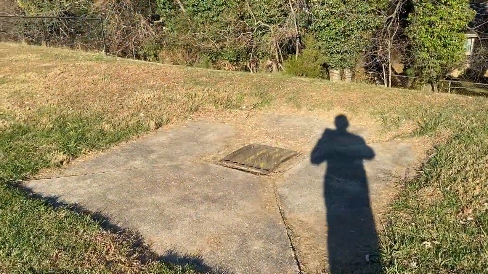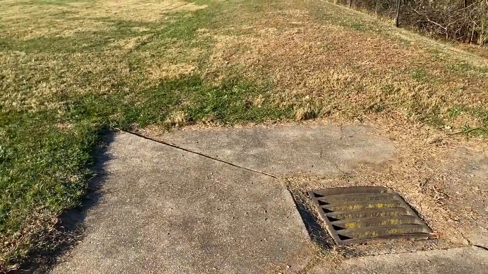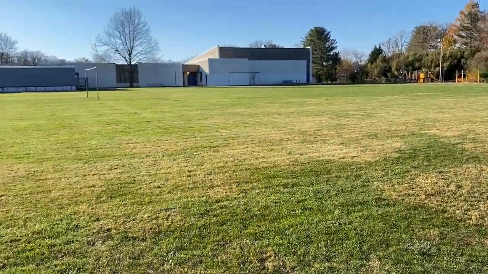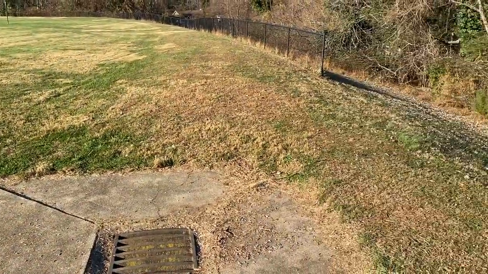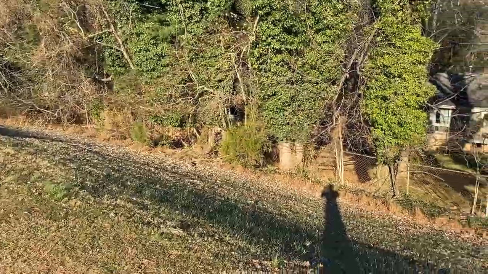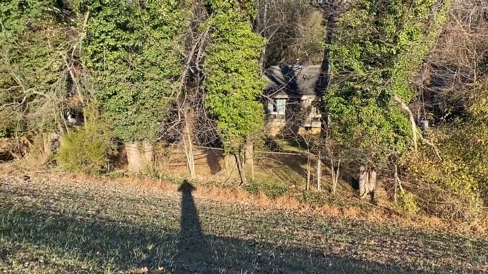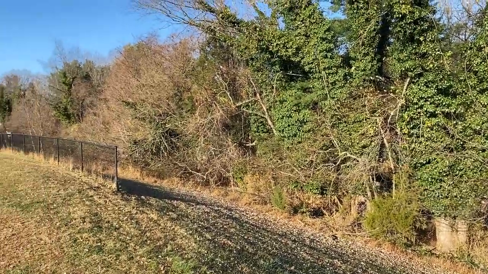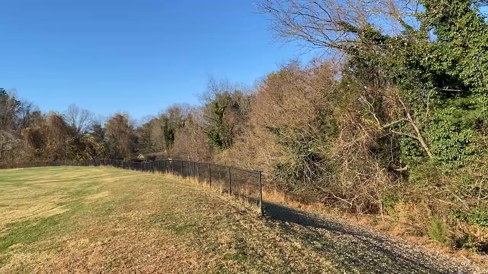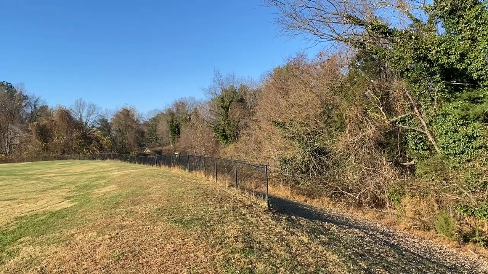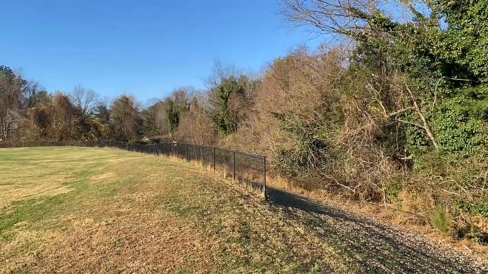So here is an open drain, just concrete around this square drain that drains from this field to here. You notice that the edge of the field slopes down and it's surrounded by these houses. There's another fence that slopes down towards those houses as well. Let's explore what's on the other side of this fence just a little ahead.